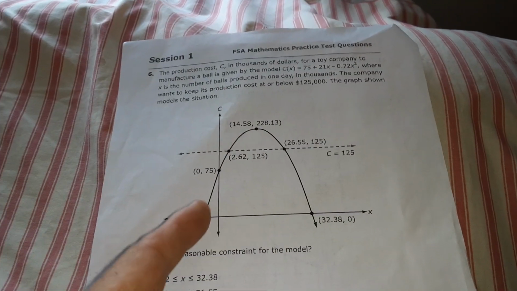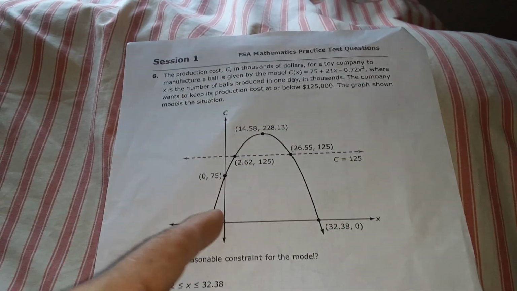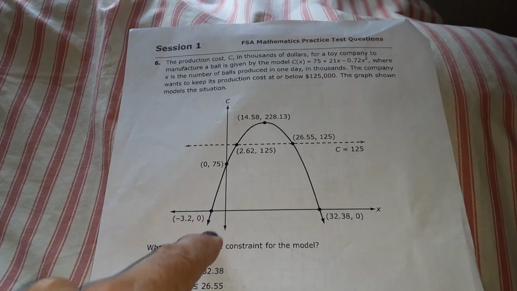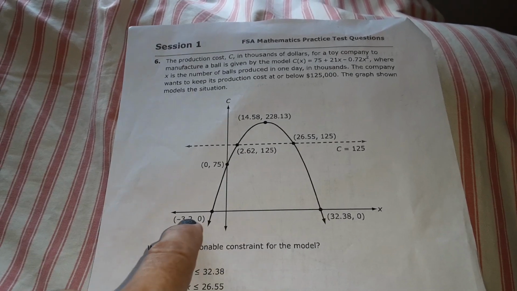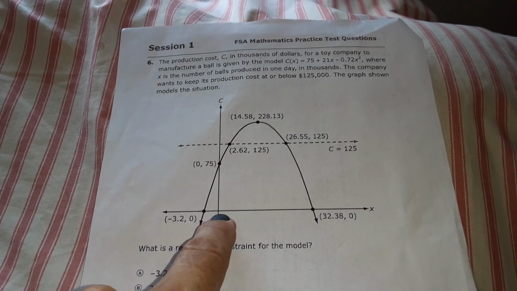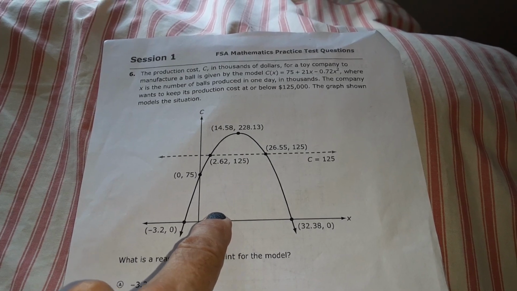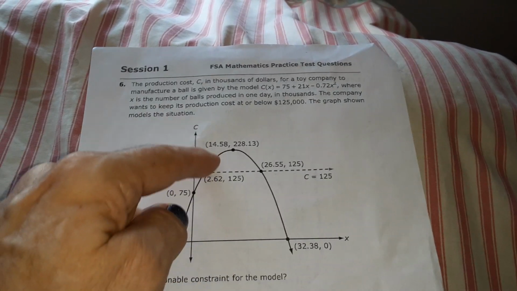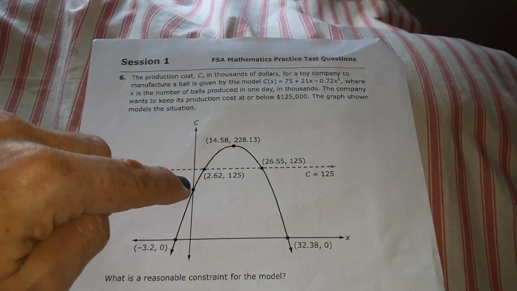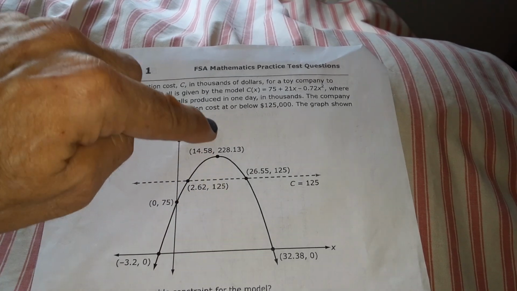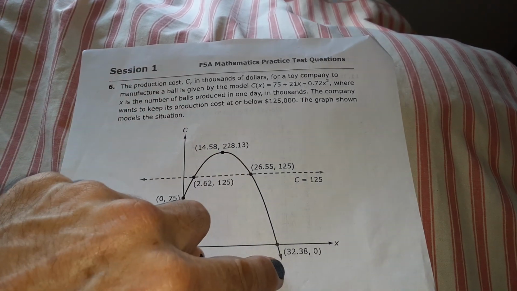So it's unclear how the production cost would be negative if we were making negative toys. X is the number of balls produced each day. Why would we even have this? The number of balls produced each day increases in cost until a certain point and then falls and then goes negative.